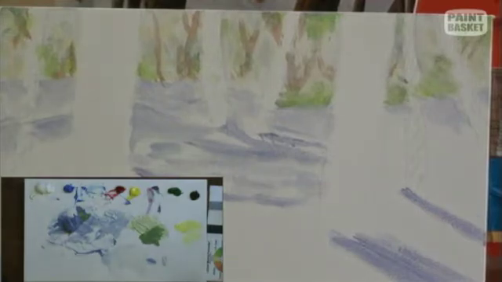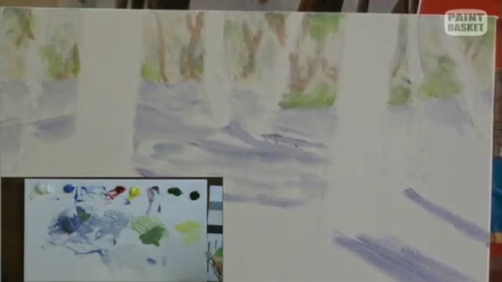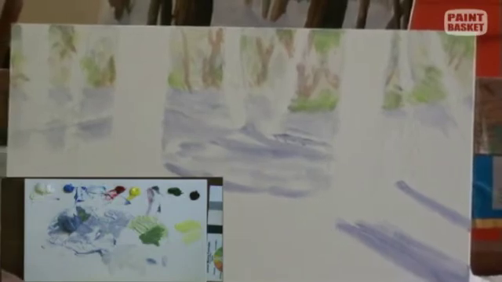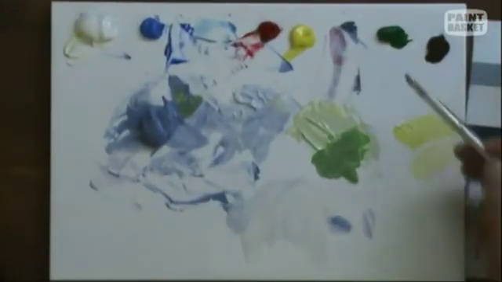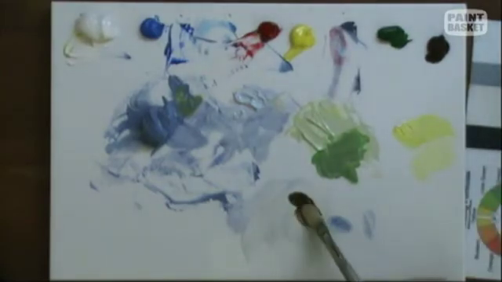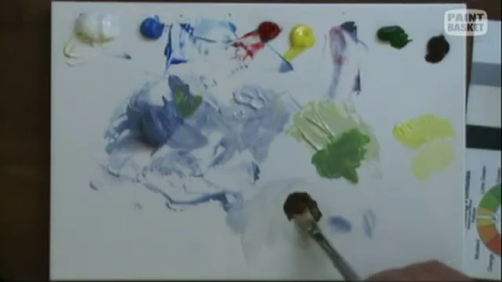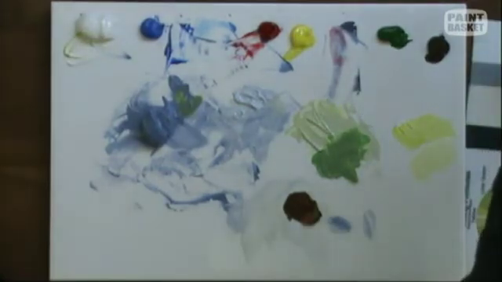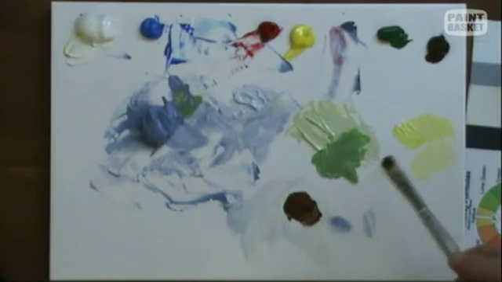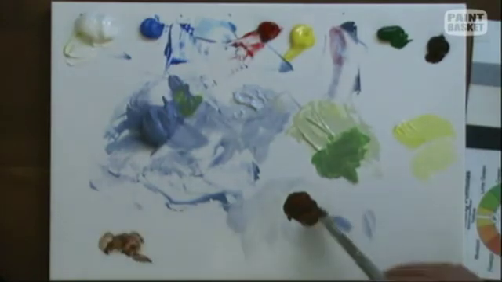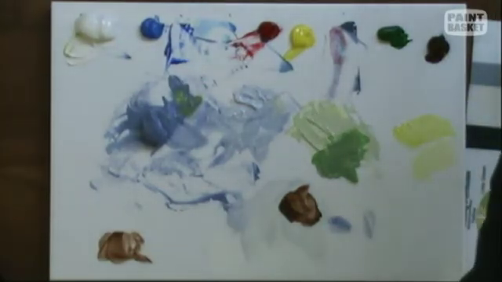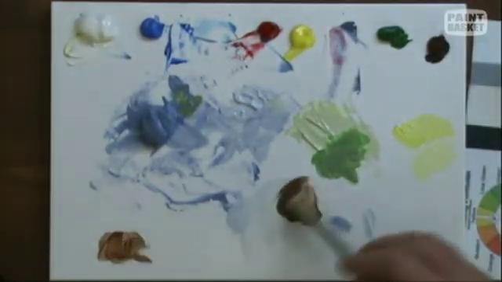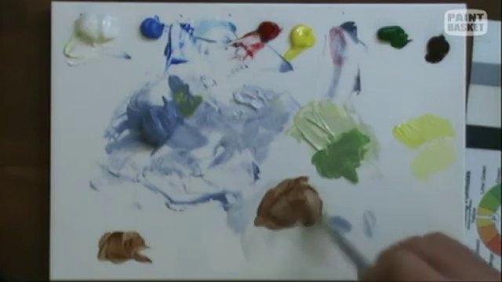So for these back tree trunks, let's go back to the palette again. I'll take my burnt umber, and I'm going to add a little bit of water to it. Same as what we did for the real back trees, but this time I'm not going to use quite as much water. And that'll also help me get it transparent.